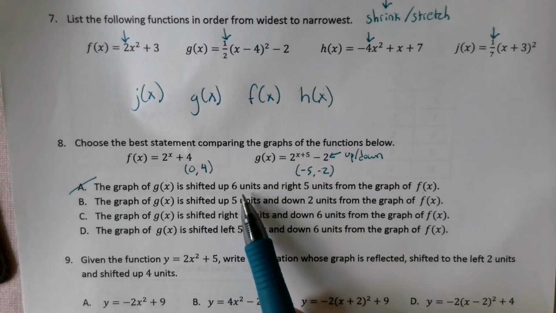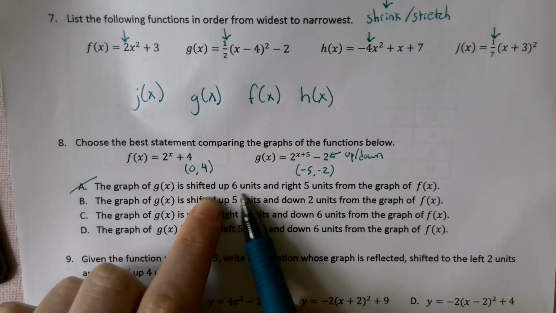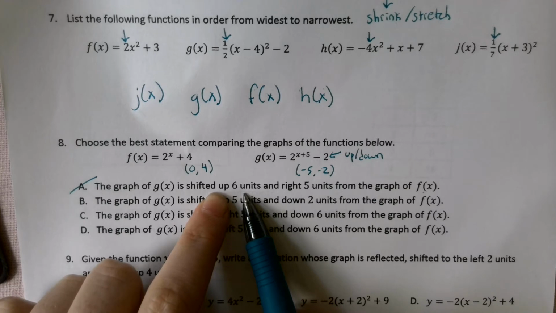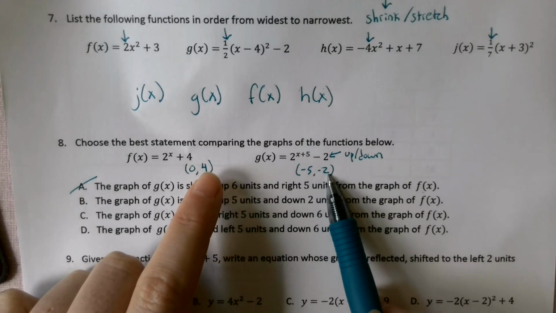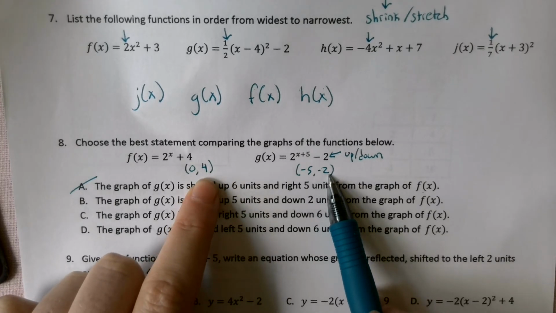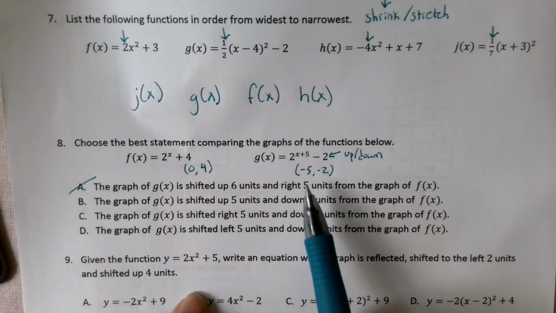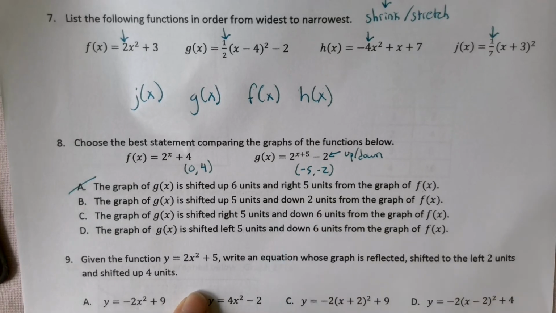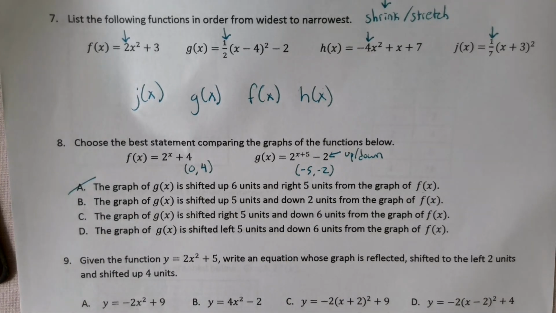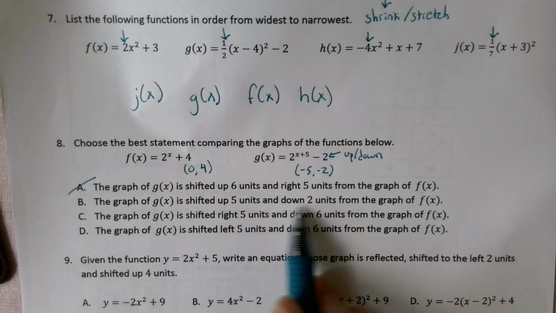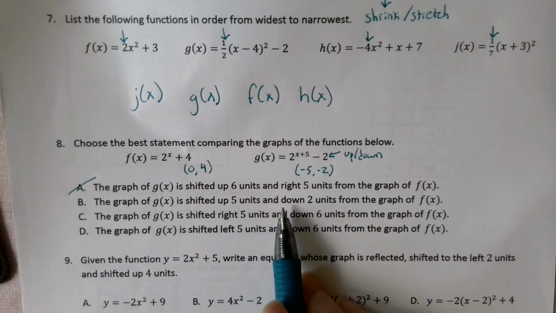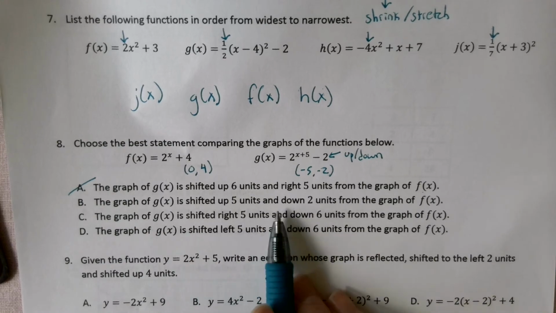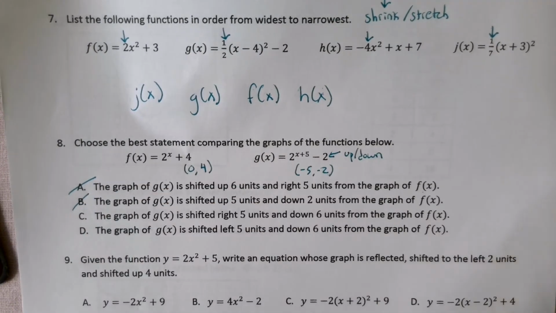So we go from, since it says up 6 units, that's our y, okay? From 4 to -2, depending on which one goes first, that's where they get the 6 from. But still, it's not moved right 5, it's moved left 5. All right, so we actually need to find something that just says left 5. Up and down? Well, no. The graph of g of x is shifted up 5 units and down 2 units. So no, because we can't be shifted up and down at the same time.